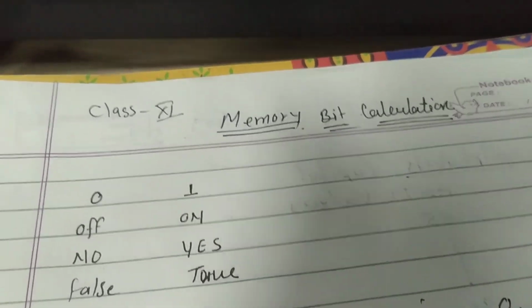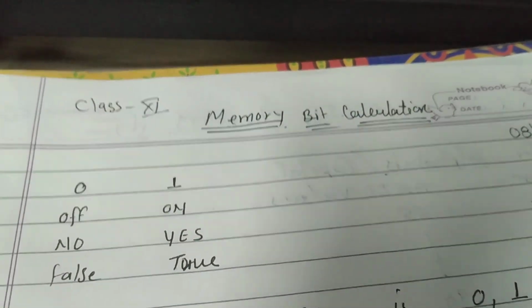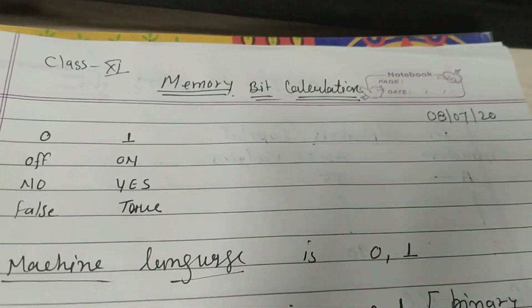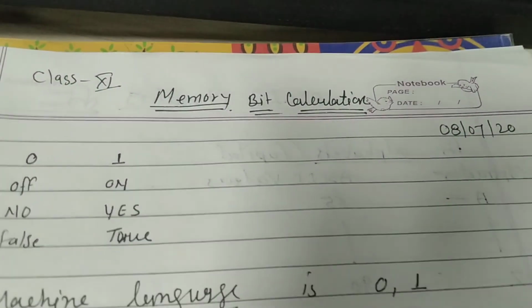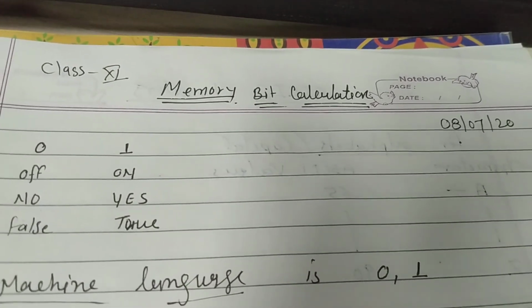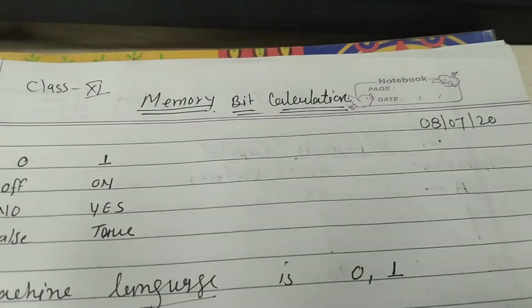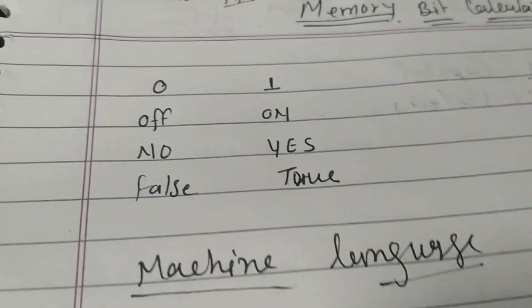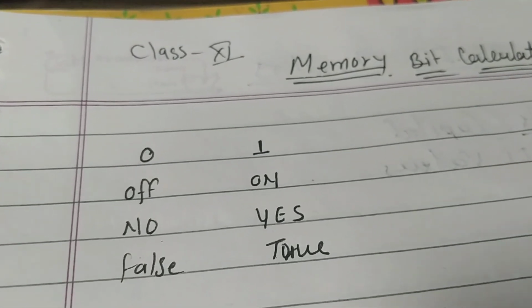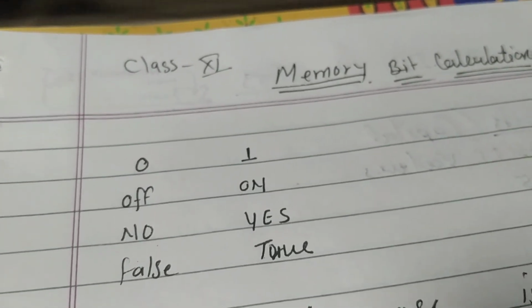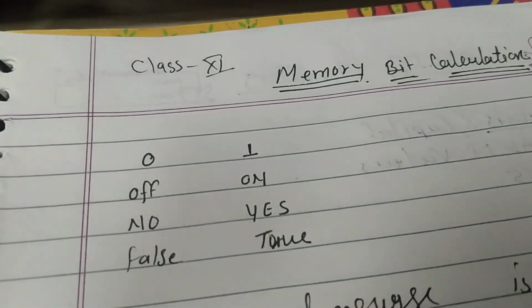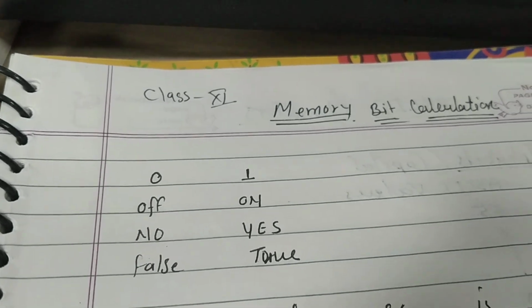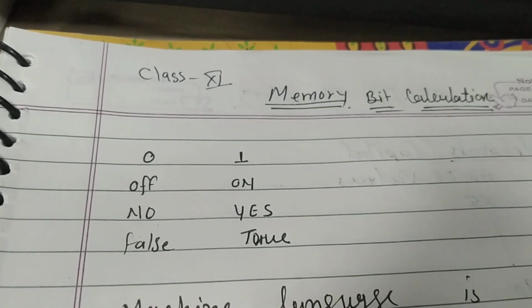Today we are carrying forward our memory topic, as we have discussed in an earlier class. Today we are having the memory bit calculations. And what is memory bit calculations? You can see that in our general life we are using some words like 0, 1, on, off, yes, no, true, false. They all work like 0, 1. 0 means false and 1 means true.